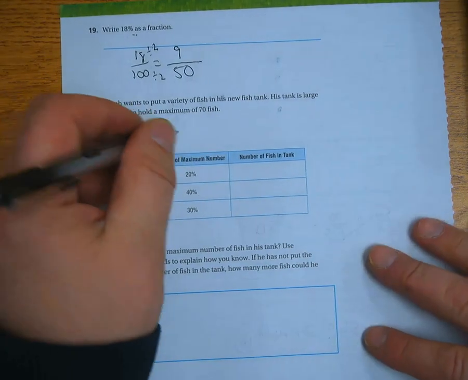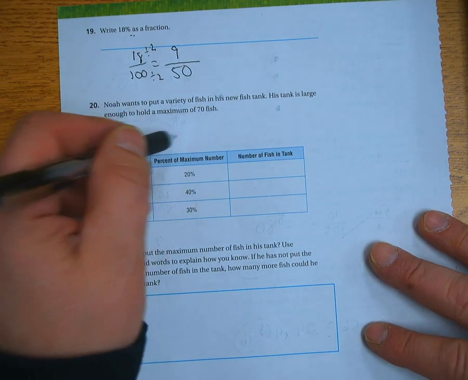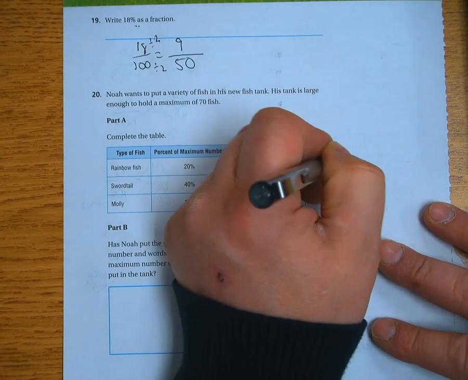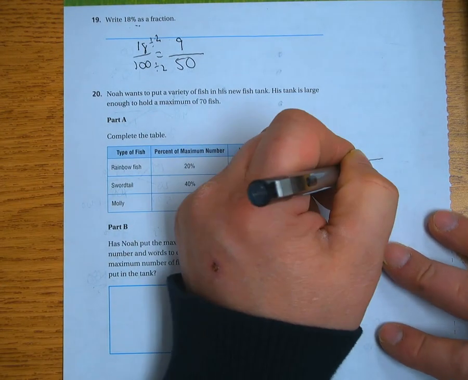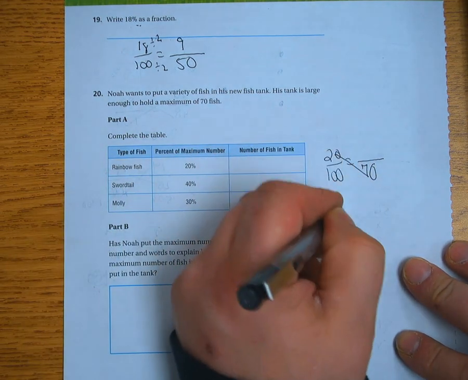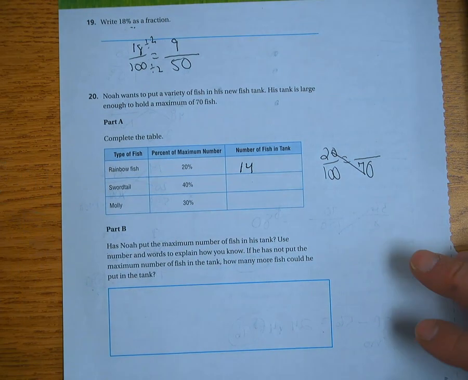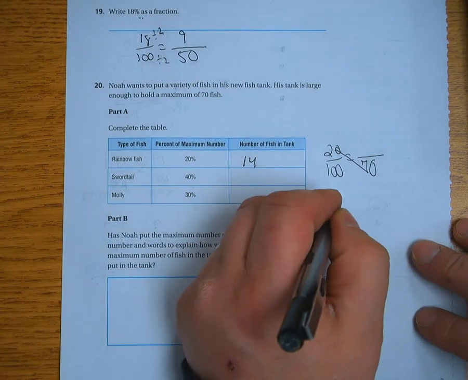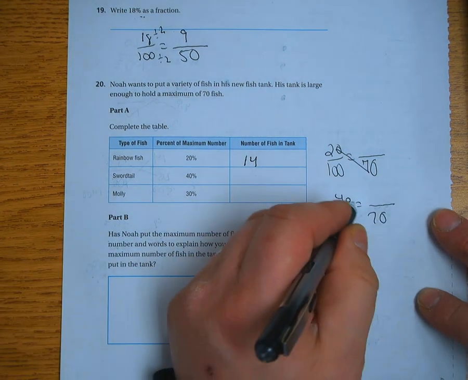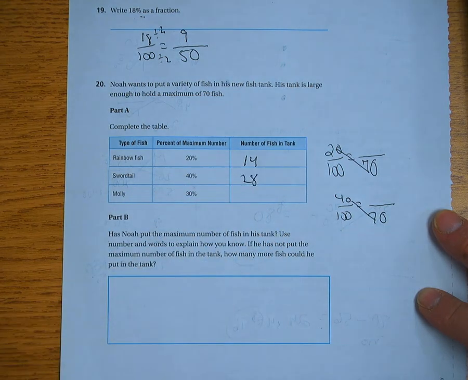Okay, Noah wants to put a variety of fish in his new fish tank. His tank is large enough to hold a maximum of 70 fish. Complete the table. So 20% of 70, cross multiply, 1400, divide. So 14 can be rainbow fish. 40 over 100 is equal to something over 70. Cross multiply and divide. It's 28.